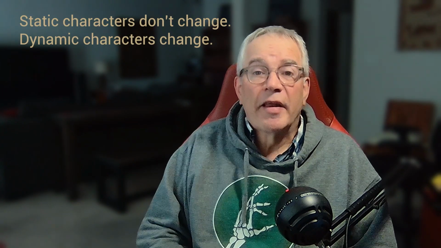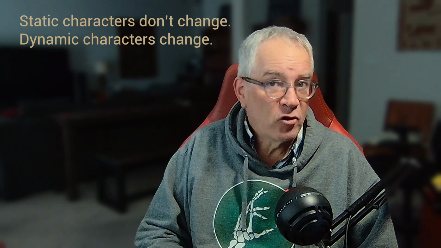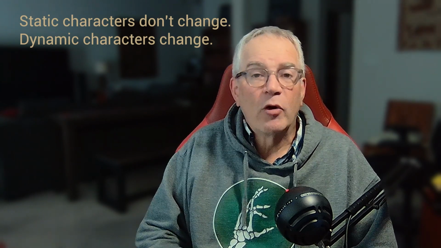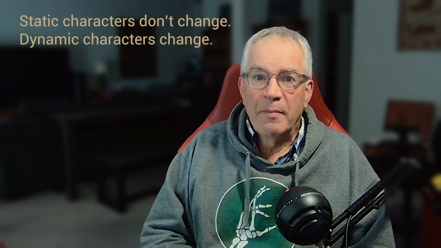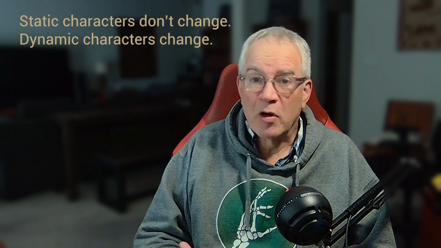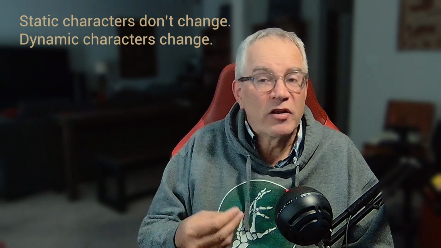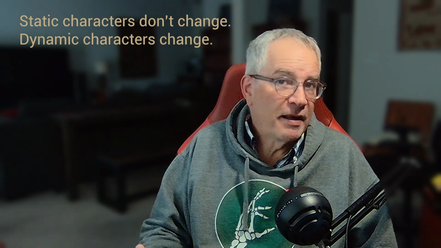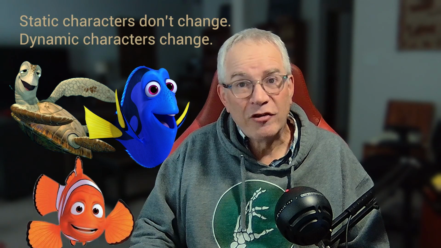Characters can also fall on a continuum between static and dynamic. These words have to do with change. A static character undergoes little or no significant change or personal development throughout the course of the story. Dynamic characters change a lot in terms of their personality, beliefs, values, motivations, or actions in response to the challenges that they encounter. In Finding Nemo, Crush doesn't change at all. Dory changes some. Marlin changes a lot.